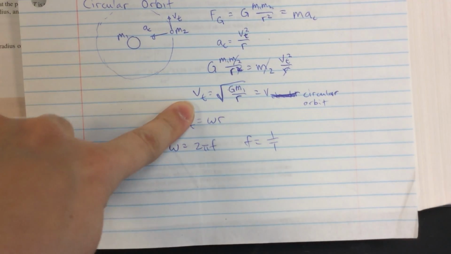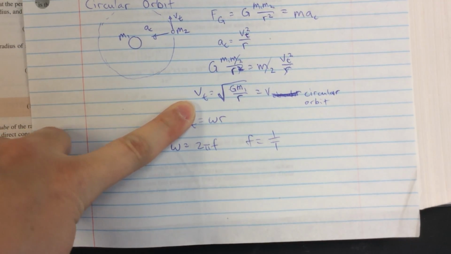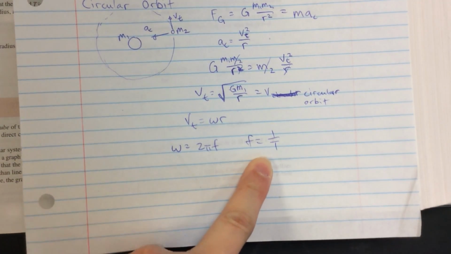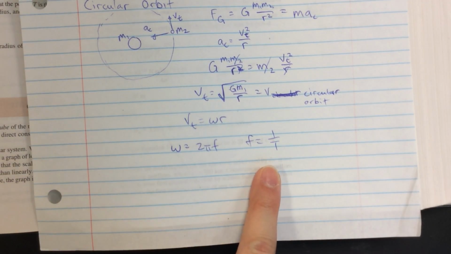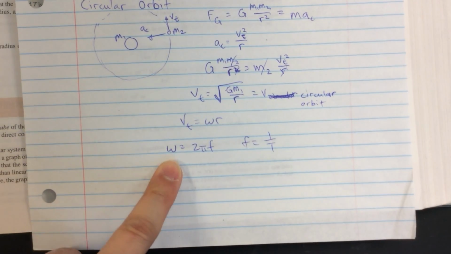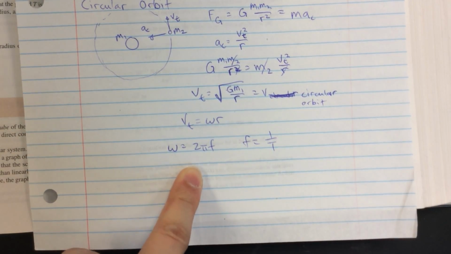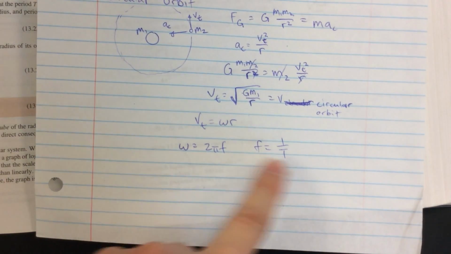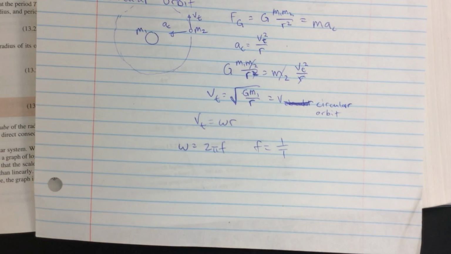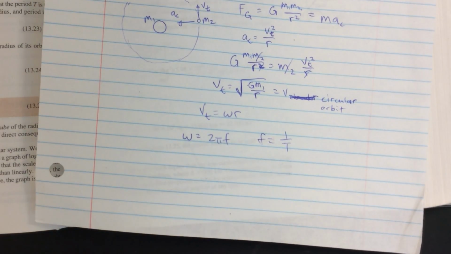And sometimes they won't even phrase it in terms of the velocity. They'll say, okay, now what's my orbital period? So you've got to relate your velocity for your circular orbit to your angular velocity, which is then related to your frequency, which is related to your period. So there's all sorts of circular motion stuff that comes up a lot for this circular orbit stuff. All the rotational kinematic stuff will come up. So just keep that in mind. They're quite related.